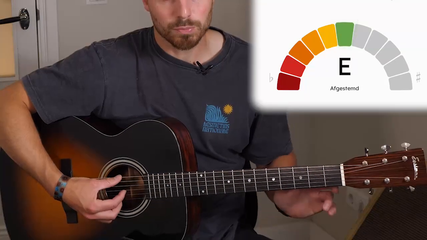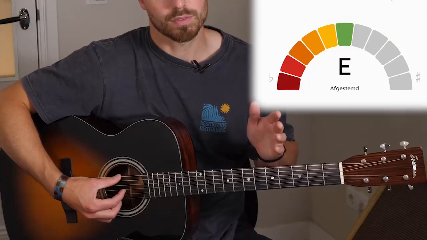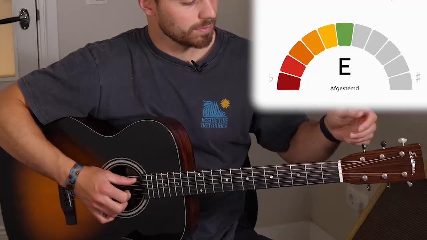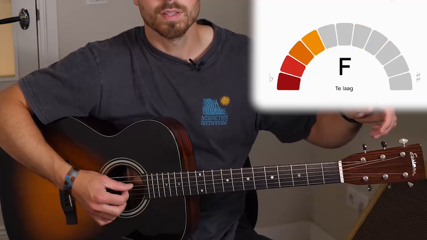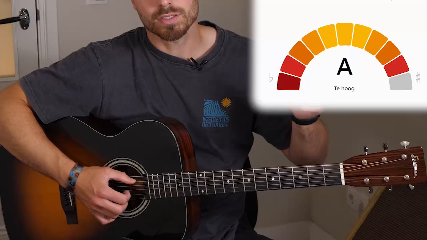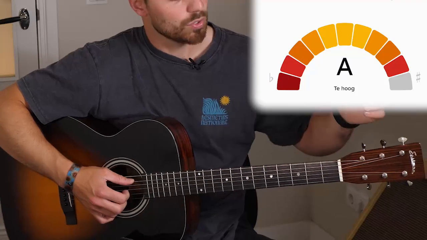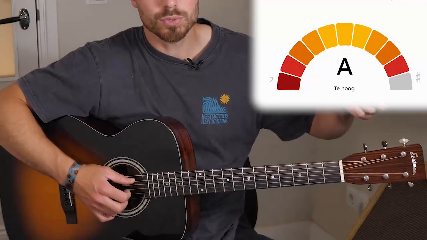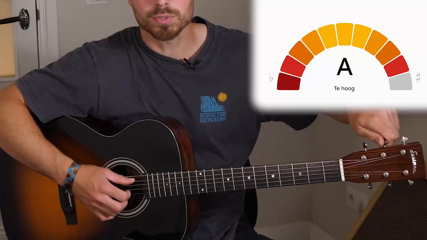Don't pick the string too much, once in a few seconds is enough. And now we're going to the next string. And you can see that the string is tuned too high. So when it's tuned too high, we need to loosen the string and turn the knob towards us.